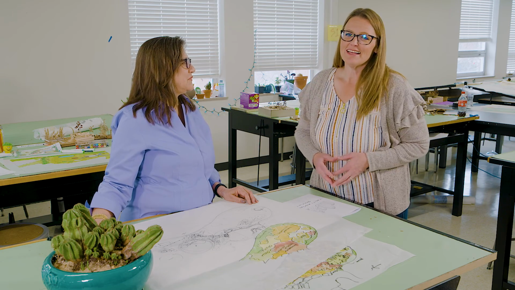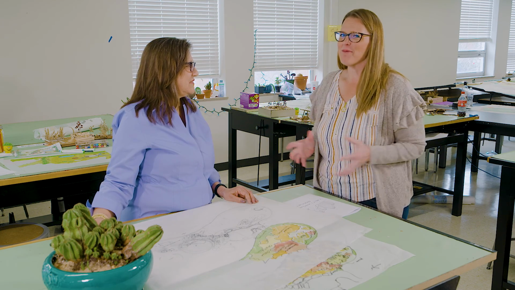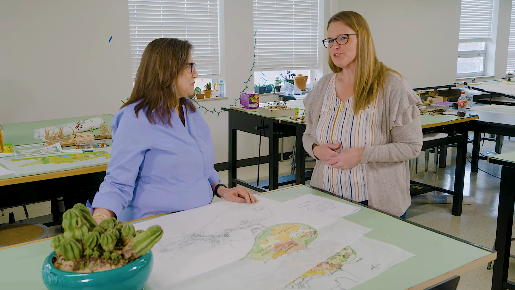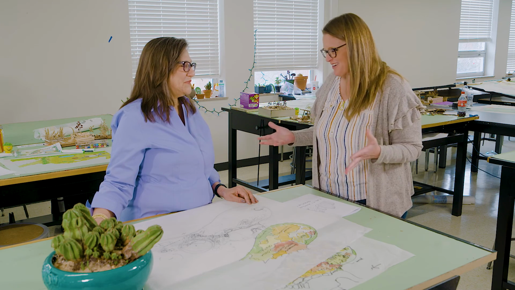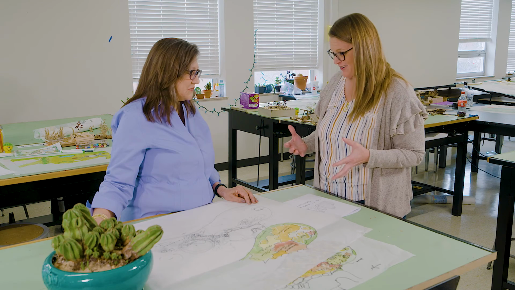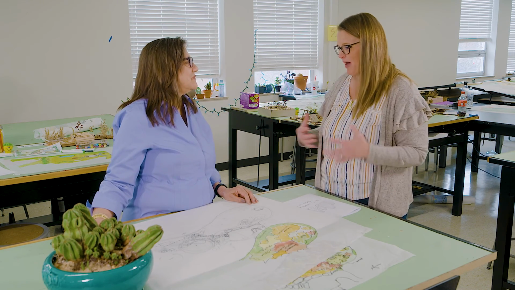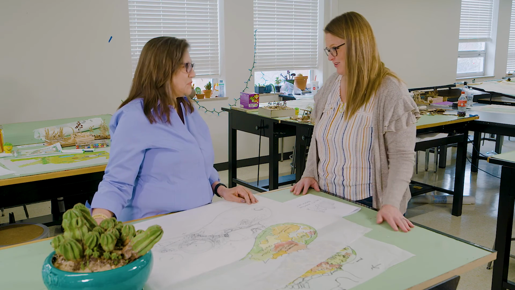Today we are in the Landscape Architecture Studio in Ag Hall, where all the creativity happens, and joining me is Professor Cheryl Mihalko. Professor, we've talked about the renovation of the rock garden to a hardy succulent garden, but if I looked at that space, I would be lost. So tell us a little bit about the design process and how you get started.